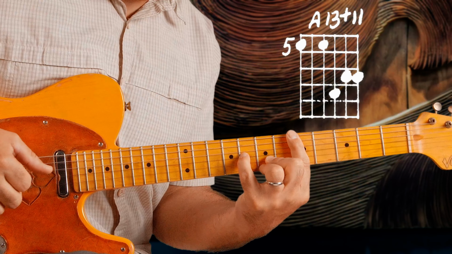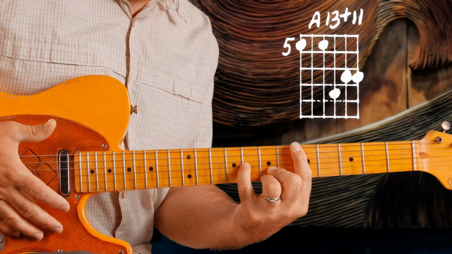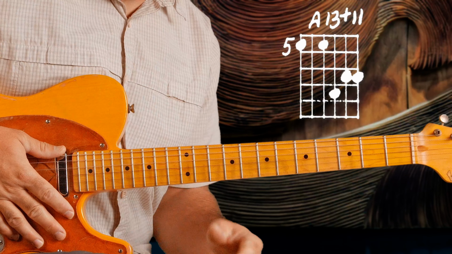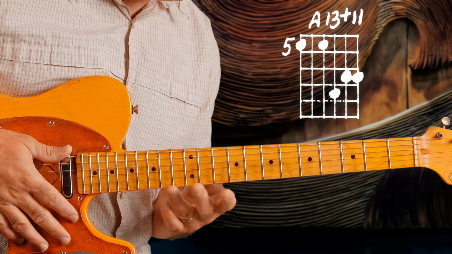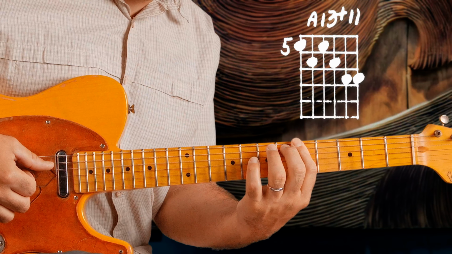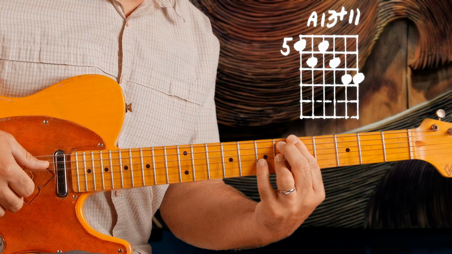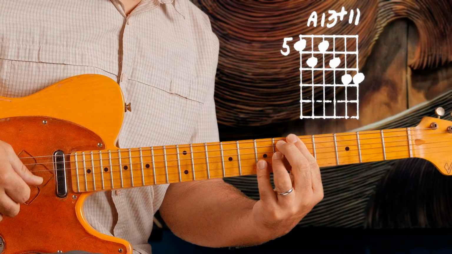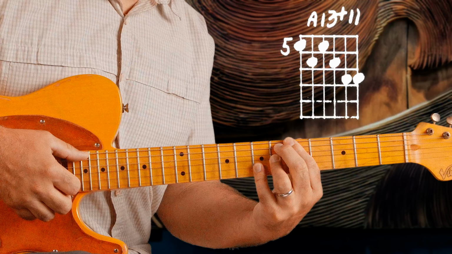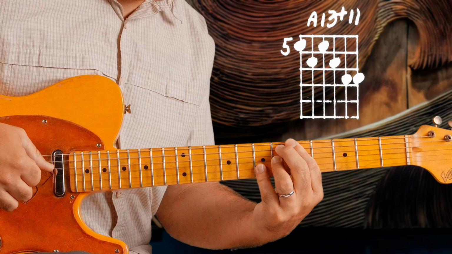Really wonderfully great, rich voicings that we're engaged with today in the middle of page 50. A13 sharp 11 one more time, probably many more times. Let's go ahead with fret 5 on the low E string. That's root, sharp 11, flat 7, 3, and then we have the 13 and 9 on the top. So we have a full 6-string chord here.